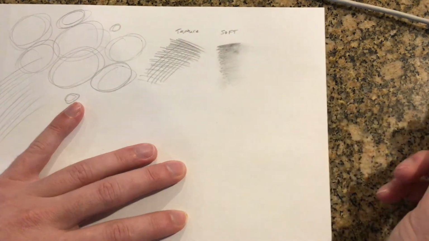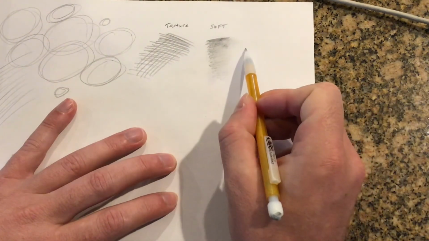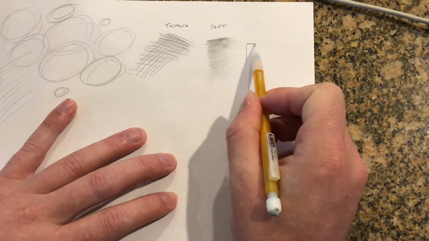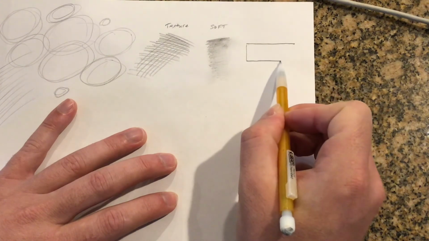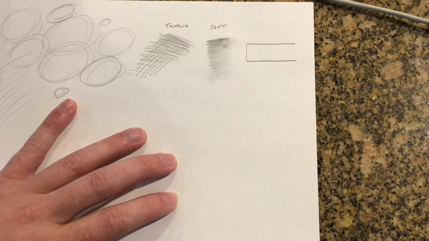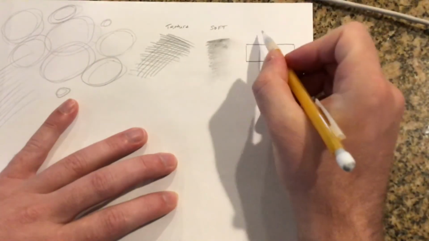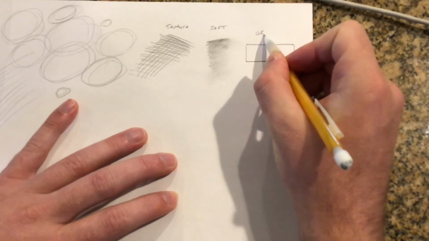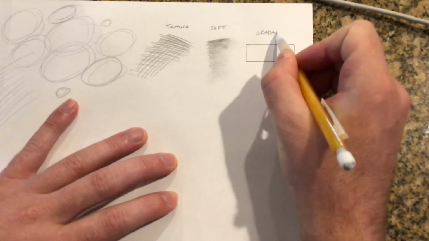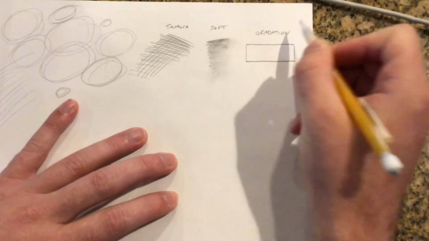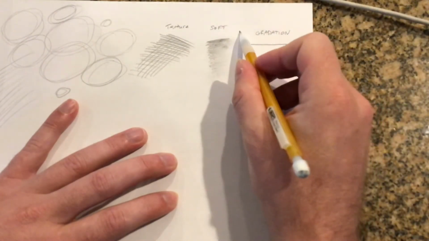All right, so let's try to make a gradation box. So you're gonna make a rectangular box. I'm gonna write gradation at the top. And this is gonna be my shade.